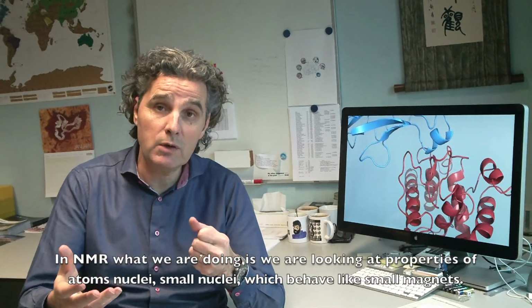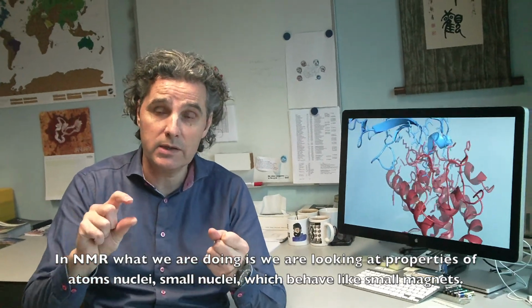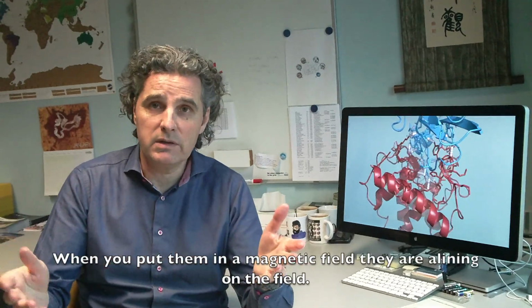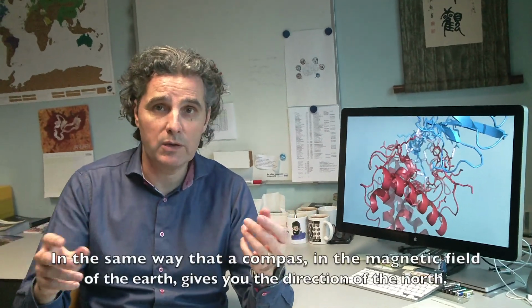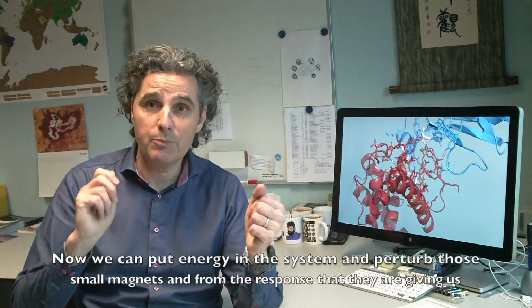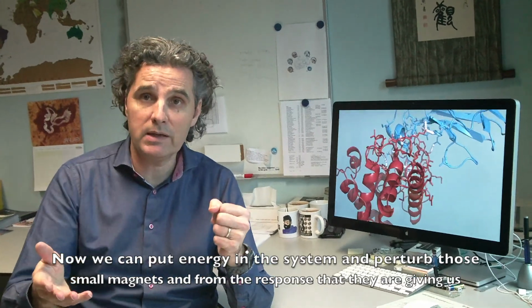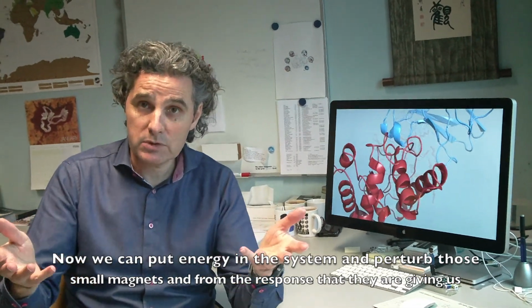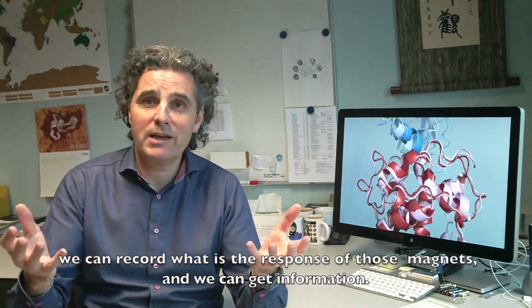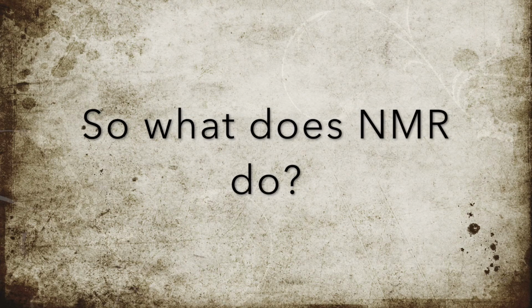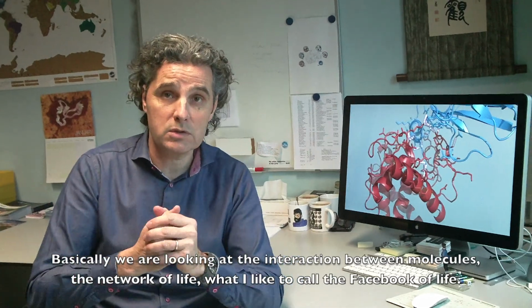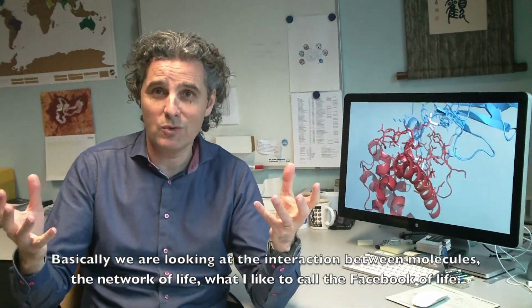In NMR, what we are doing, we are looking at properties of atoms, nuclei, small nuclei, which behave like small magnets. When you put them in a magnetic field, they are lined along the field, in the same way that a compass in the magnetic field of the Earth gives you the direction of the north. Now we can put energy in the system and we perturb those small magnets. And from the response that they are giving us, we can record what is the response from those magnets, and we can get information. Basically looking at interactions between molecules, the network of life, what I like to call the Facebook of life.